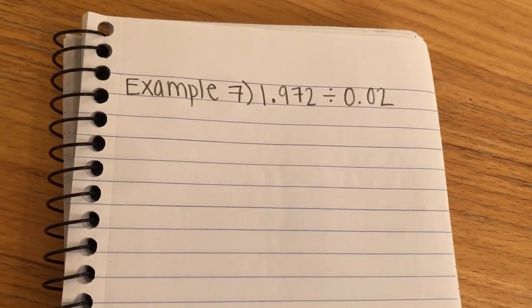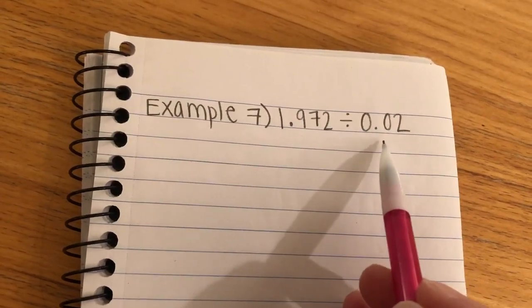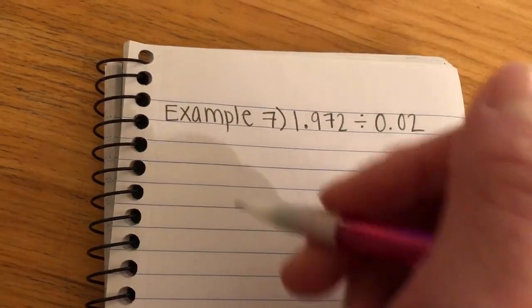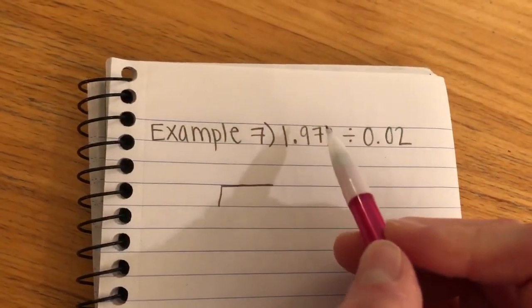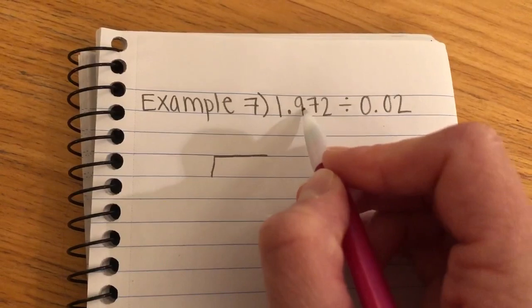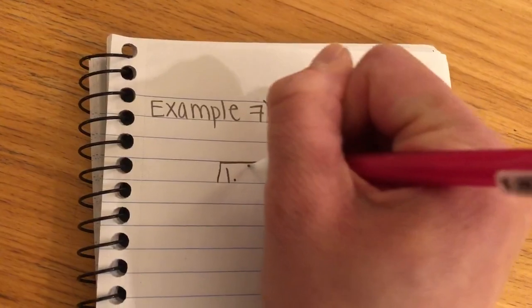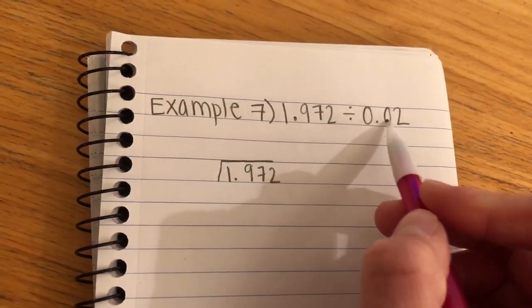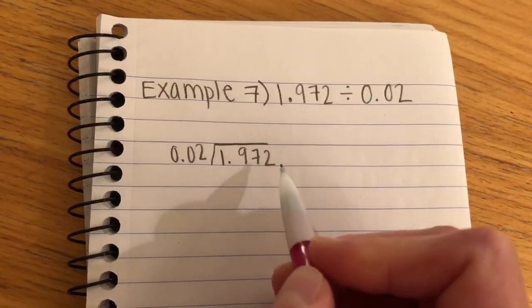So this video is going to show you what to do when there are decimals in both the dividend and the divisor. The very first thing that I'm going to do is set up my division house. There it is. I'm going to take the first number, which is the dividend, and put it inside the division house. So 1.972 will go on the inside, and then the divisor is going to go on the outside. So I'm going to put 0.02 on the outside of the division house.